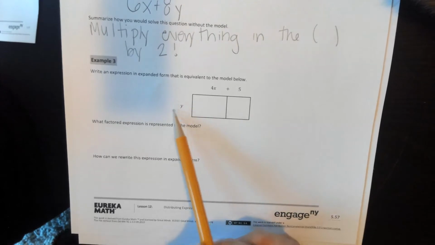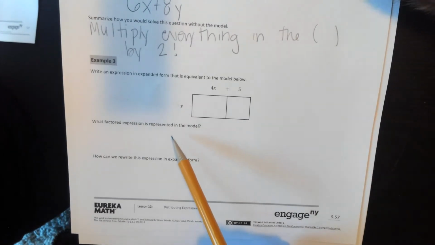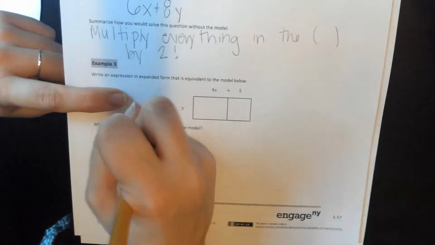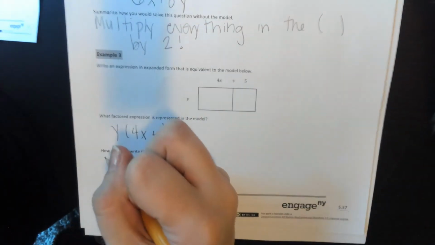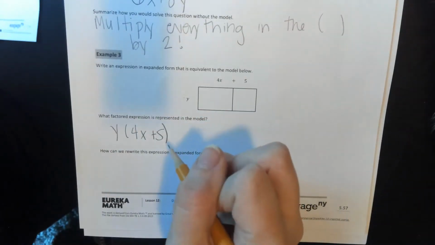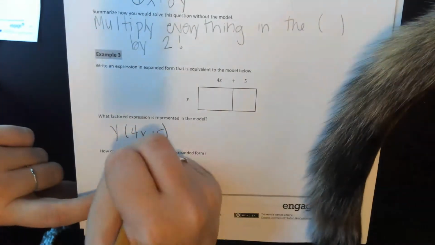Okay, write an expression in expanded form that is equivalent to the model below. So this one's different because we don't have a number where we had a number before. Now we have another variable. So we got to put the y in there. So it'd be the same thing as y multiplied by 4x plus 5. Okay, this is in factored form because it's got our number on the outside. Now we have to put our y into the equation, so we multiply everything by y. If we multiply 4x by y, you get 4xy. And then 5 by y, we get 5y.